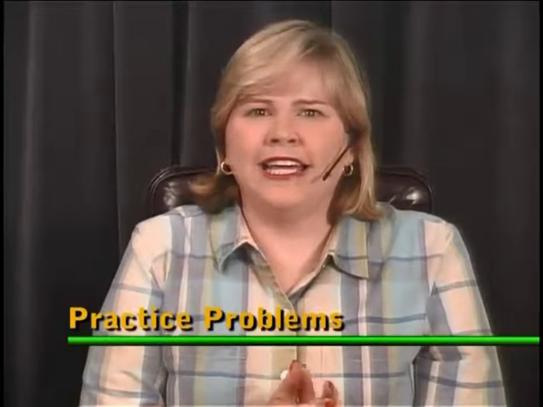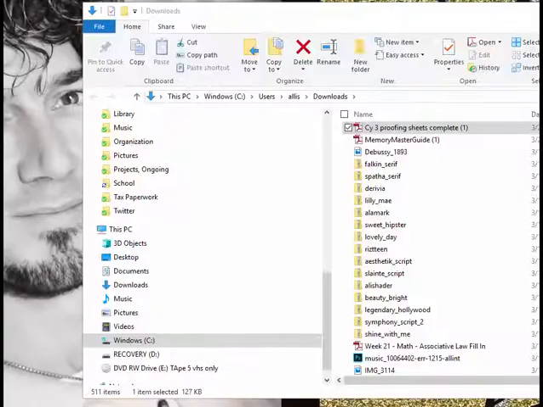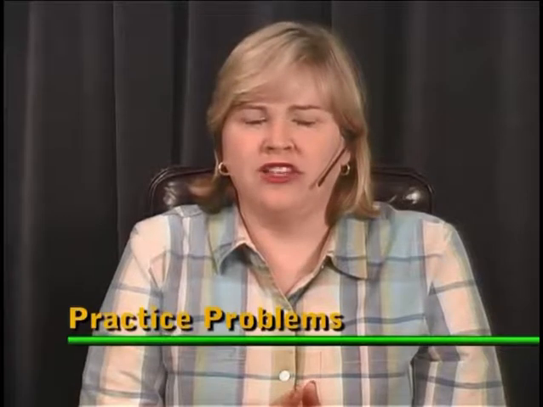Okay, so we're adding and subtracting decimal numbers, and we want to remember to line up the decimal so that you're adding the correct place values together. Well, let's go ahead and try your practice problems and see how you did.